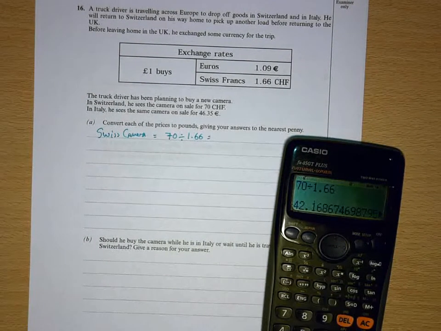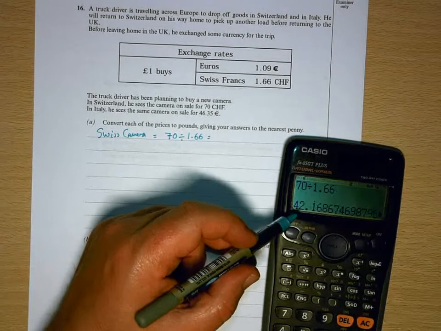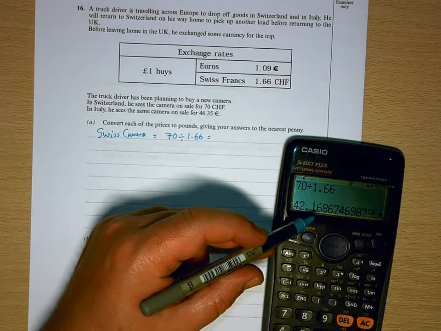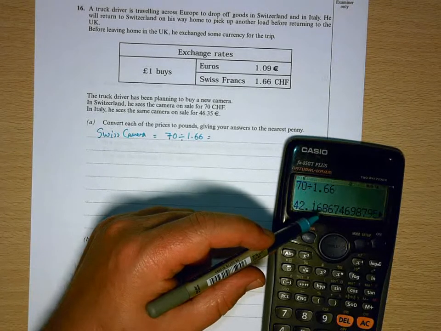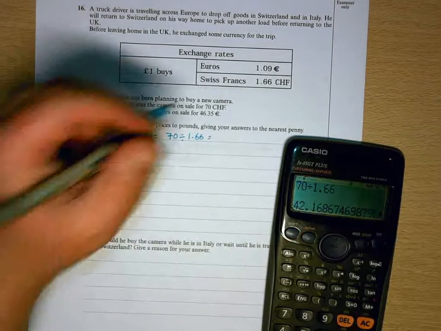Okay, and we need to give it to the nearest penny, so it's either going to be £42.16 or £42.17 to the nearest penny. That would be 2 decimal places. The next digit is 5 or more, so it's nearer to £42.17.